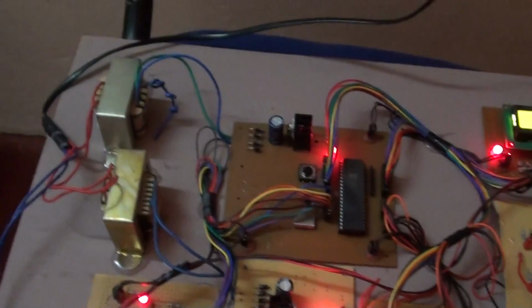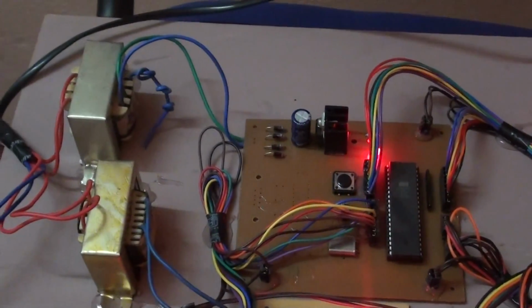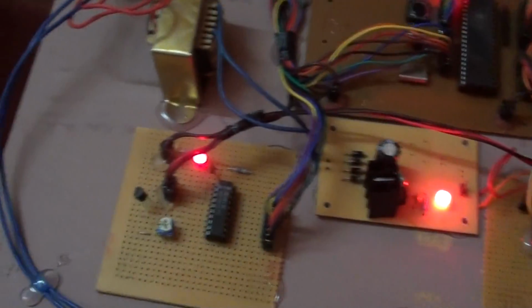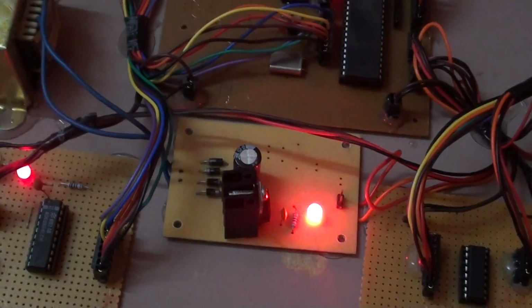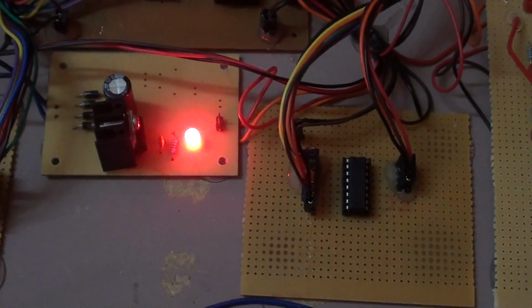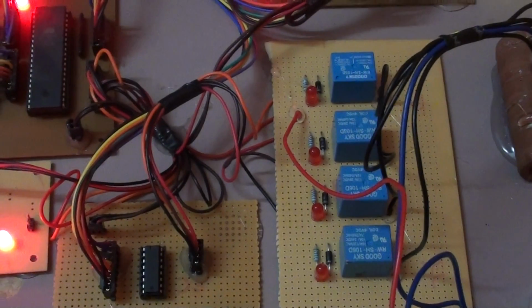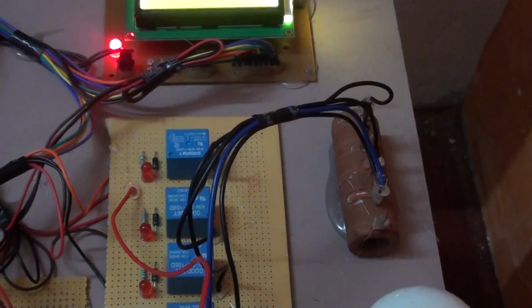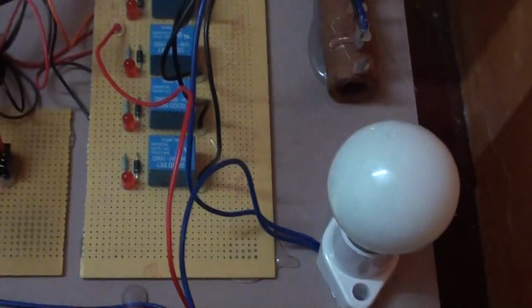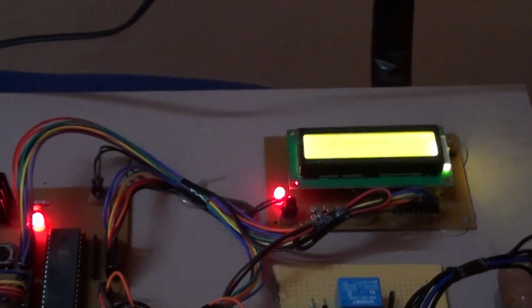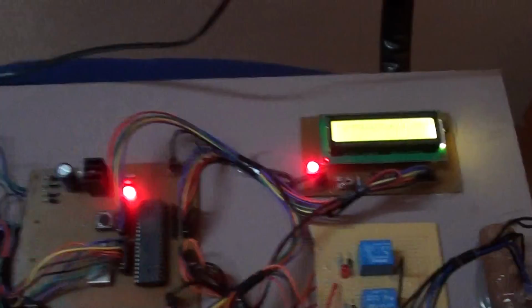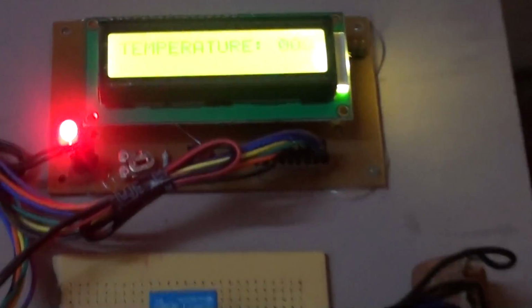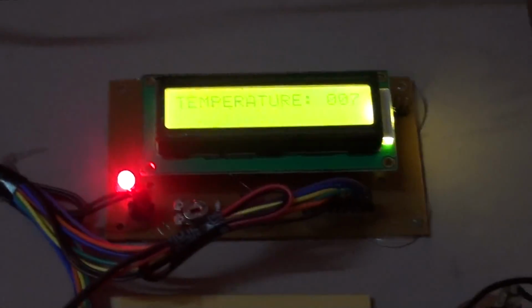Here we are using a microcontroller unit, two transformers, one ADC unit and one temperature sensor, one regulated power supply. This is the ULN driver and these are relay units. This is the tagged resistor and this is the load, and at last this is the LCD. The temperature which has been sensed will be displayed on this LCD.